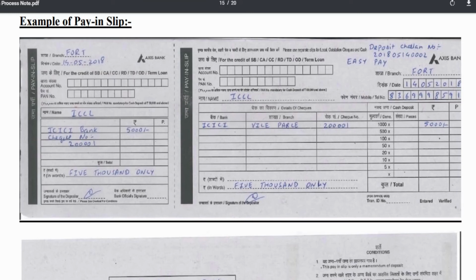Some points to be noted: in case you are generating deposit challans, you would need to generate deposit challans for Axis Bank separately and for non-Axis banks separately. If you select Axis Bank challans separately, the client gets the benefit of a funds transfer.